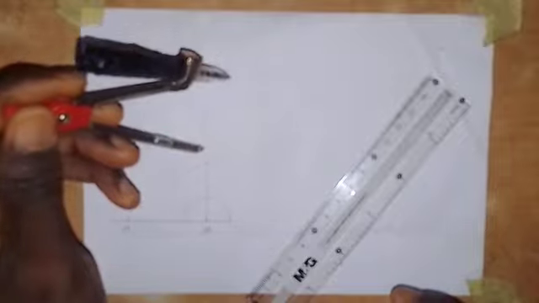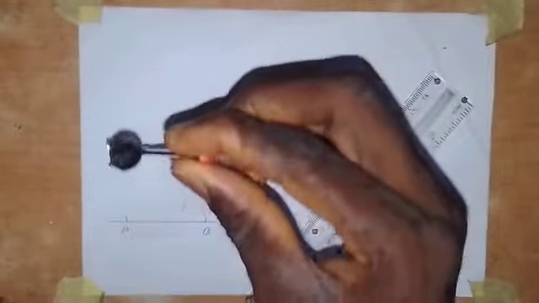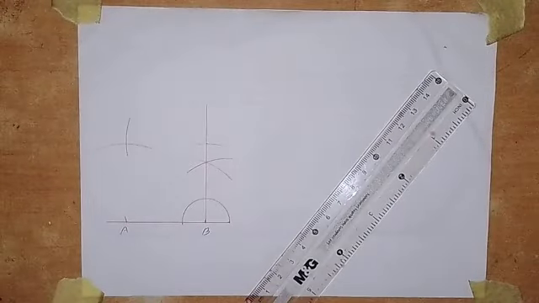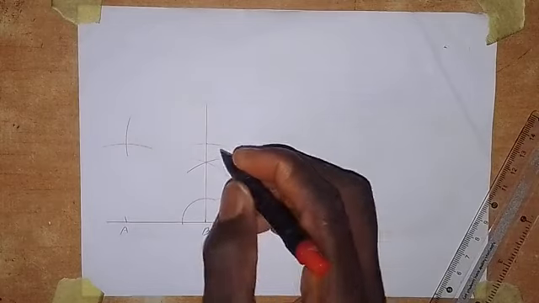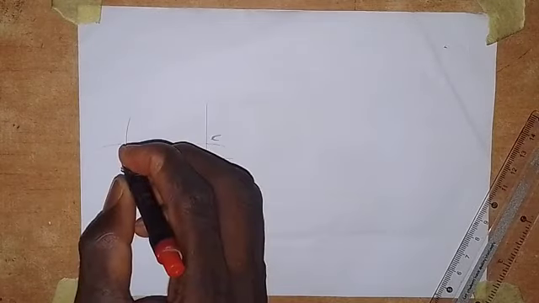With the same radius, put the pinpoint at point B and draw an arc on this line. Then where the arc touches this vertical line, put the pinpoint there and draw an arc on this arc. Looking at what we have here, this point on the line is point C, and this point where the two arcs intersect is point D.